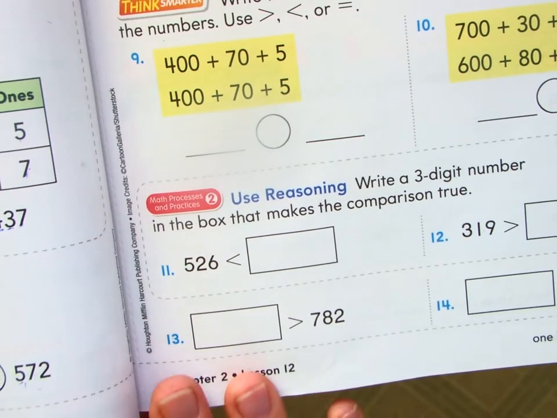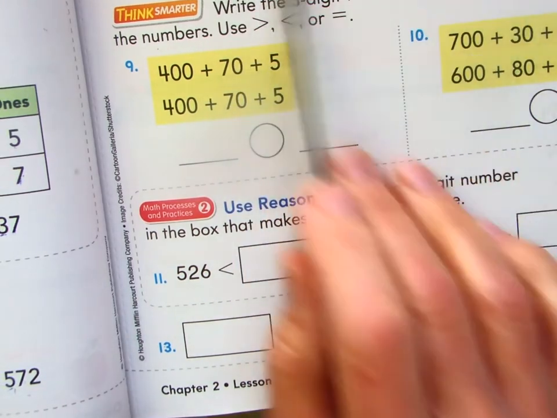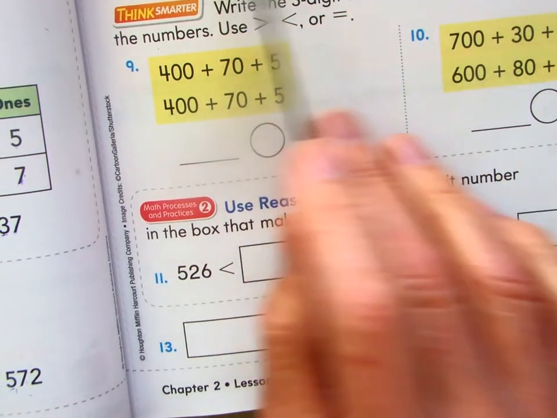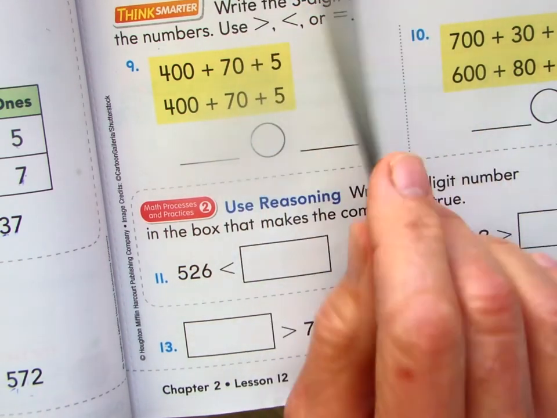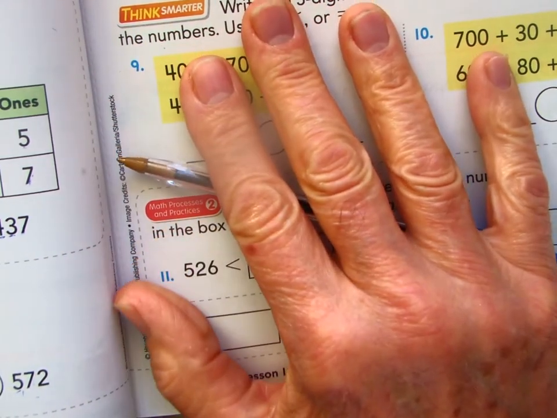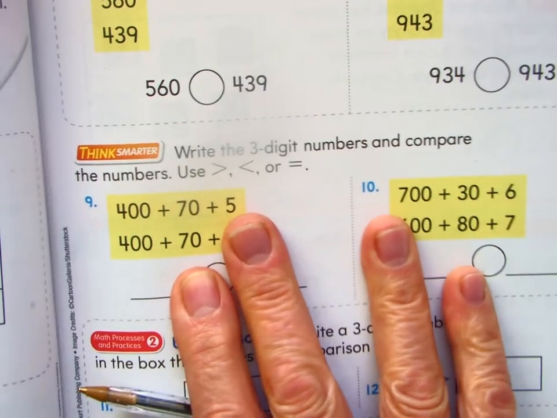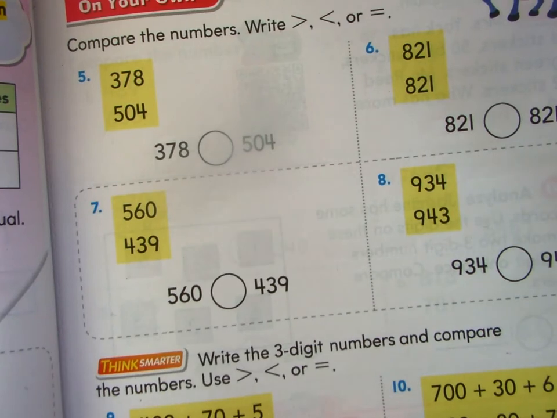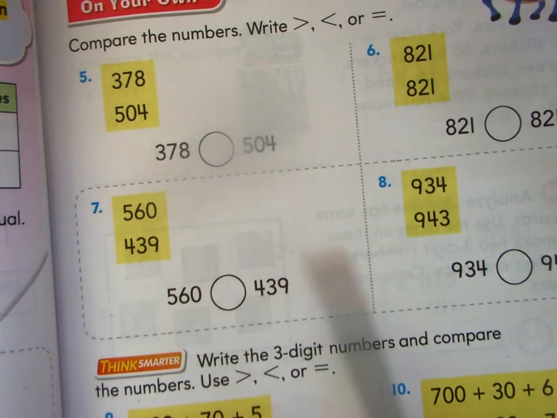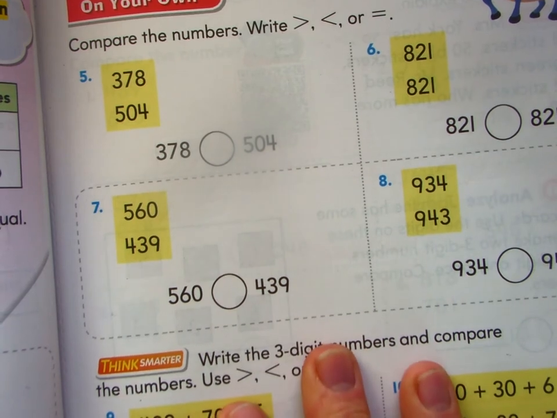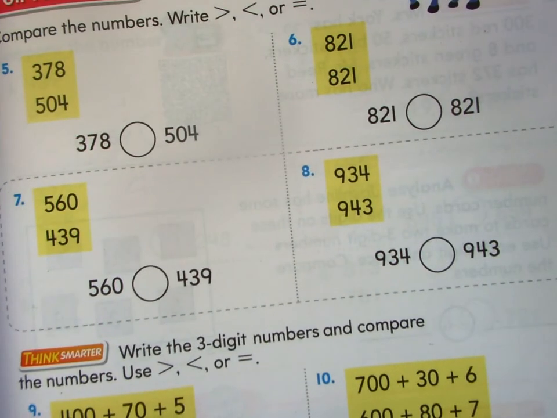Other side. 143. Do you think you can do these by yourself? Go ahead, try 5, 6, 7, 8. Don't do the bottom. Oh, I'm showing you the wrong stuff. Just do the top. 5, 6, 7, 8. You don't even have to pause it. This doesn't take so long. I'm not gonna pause it because this is too easy.